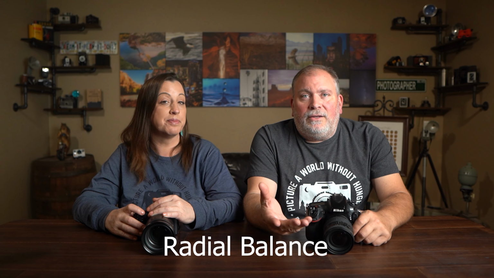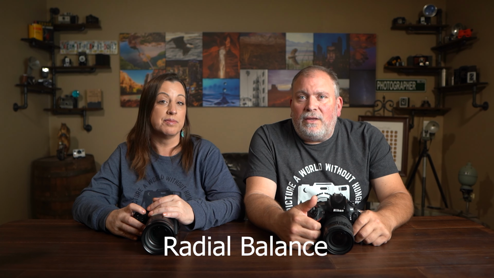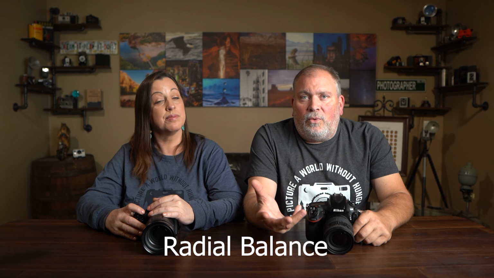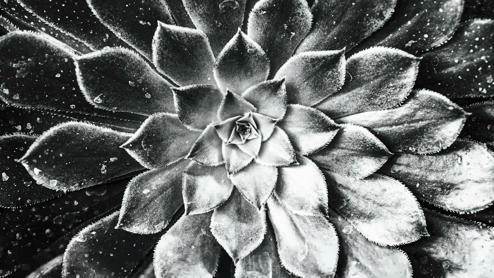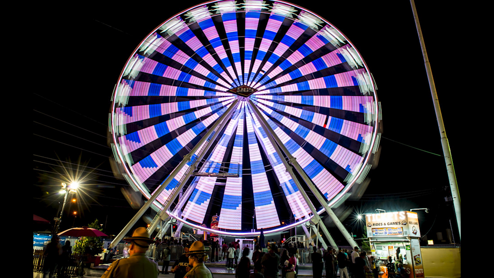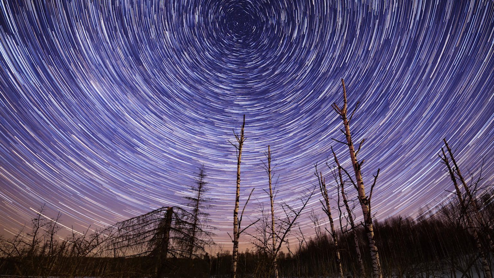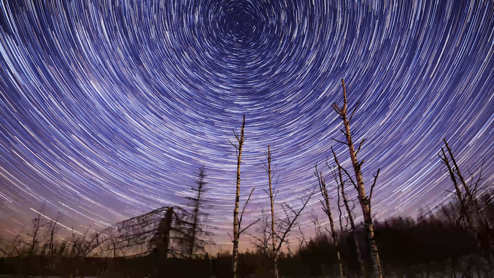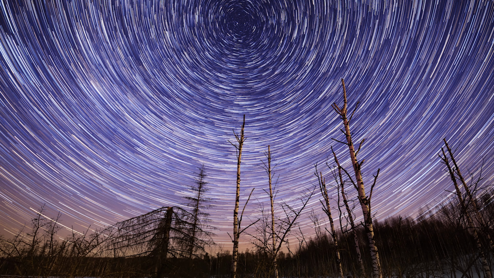And lastly, radial balance. This is when visual elements are arranged around a central point, like spokes on a wheel. The visual elements will radiate from an equal distance, typically creating a circle shape. This type of balance creates movement and energy. One example of radial balance would be star trails that are radiating around the North Star. I love those images.